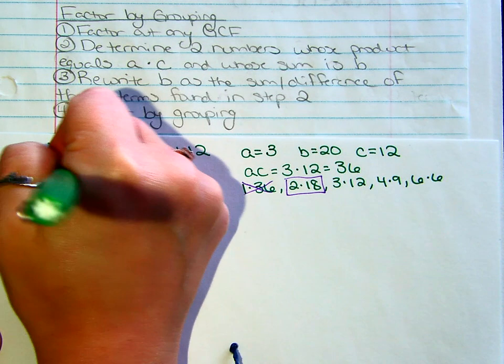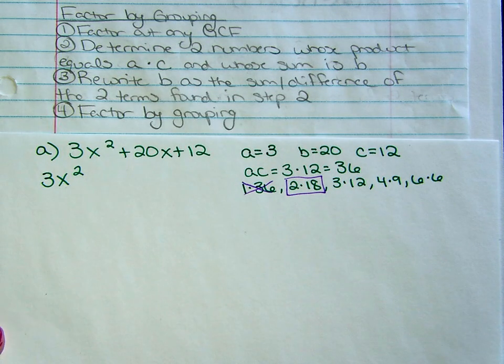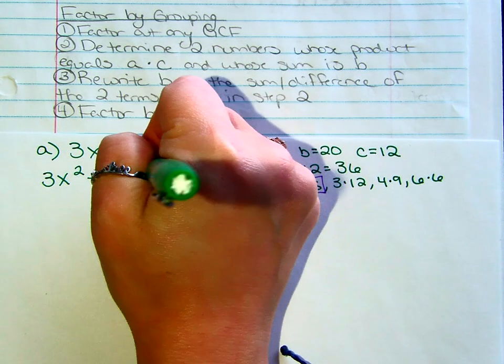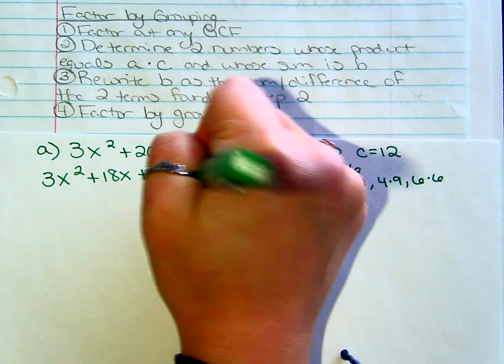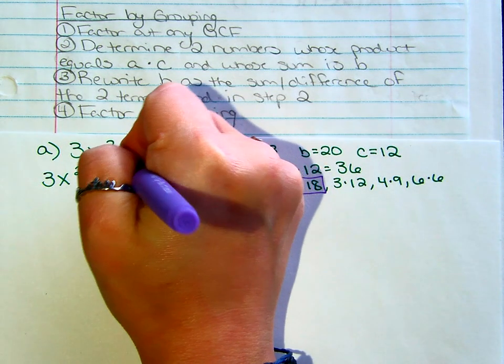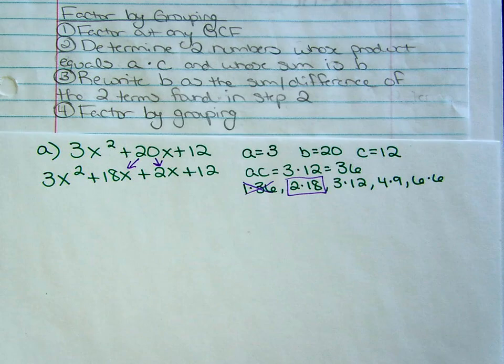And remember, when you factor by grouping, you want the first two terms to have something in common. If I put a 2 there, 3 and 2 don't have anything in common. But 18 and 3 do have something in common. So that's why I'm going to list the 18x first. Then I'm going to list the 2x, and then I'm going to put the 12. So what I did was I split my 20x into 18x and 2x. Why? So I'd have 4 terms, so now I can factor by grouping.